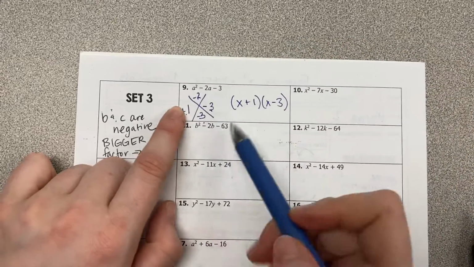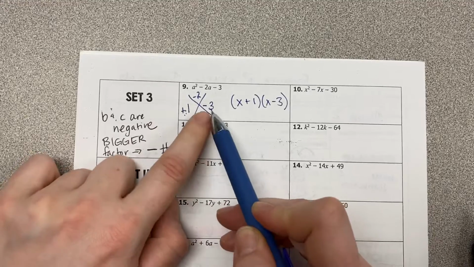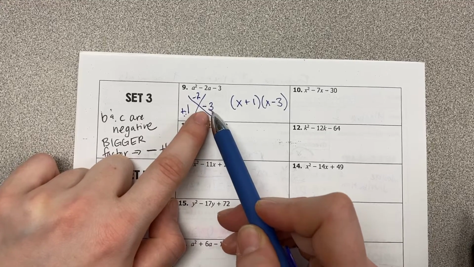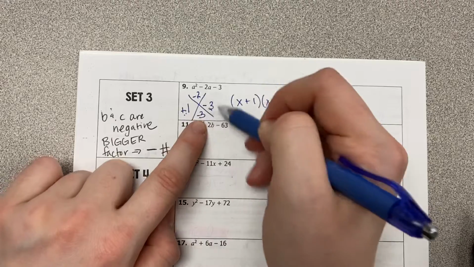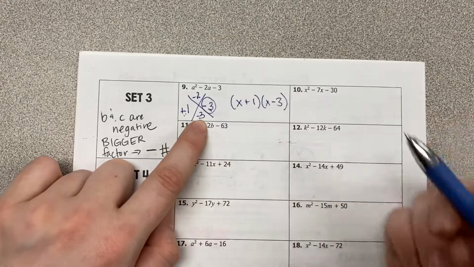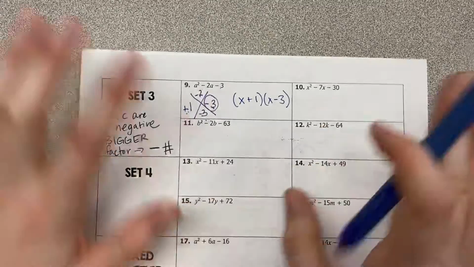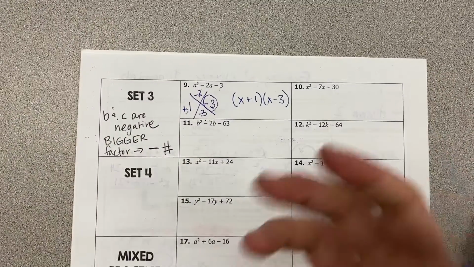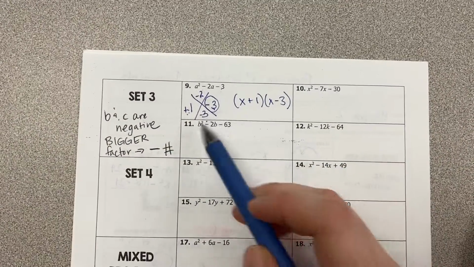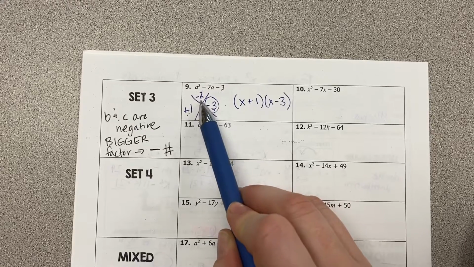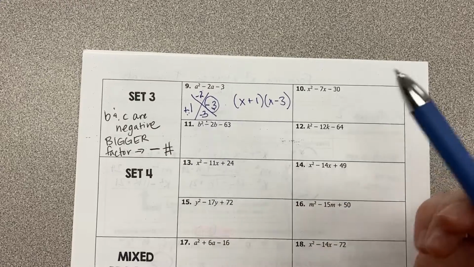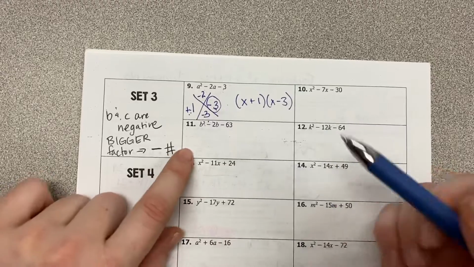If I only look at these 2 numbers, 1 and 3, 3 is my bigger number, right? Just absolute value-wise. That factor will always be negative if I have a negative b and c value. If that confuses you, just disregard. Keep doing what you're doing. Finding a b value, 2 numbers that add up to get b, multiply to get c. Let me show you again what I mean in number 11.